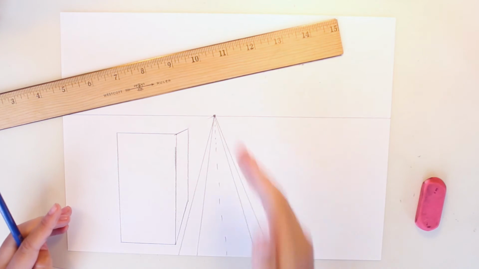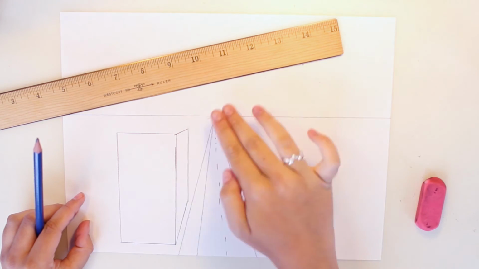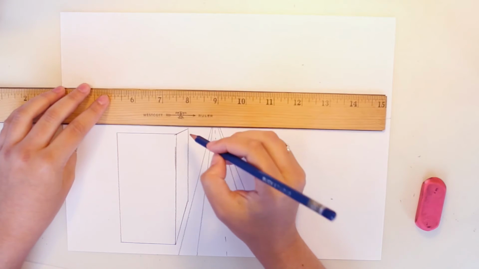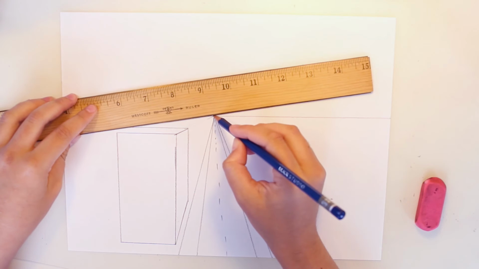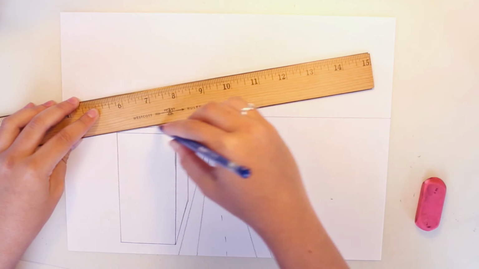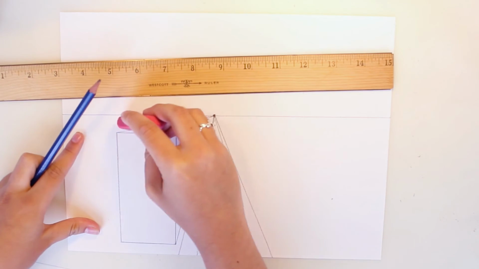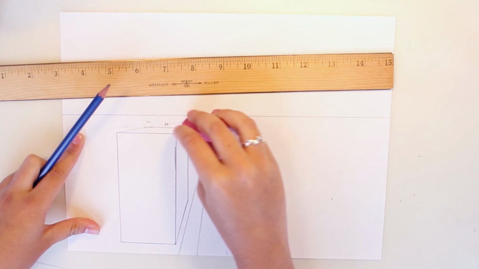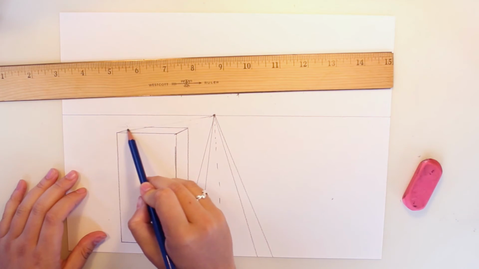If there was a vanishing point in the horizon and there was a building about this size, the side of it would look kind of like that. You can draw the roof, do the same thing, go all the way to the vanishing point, and then you can erase the extra right here. And then you have your building.